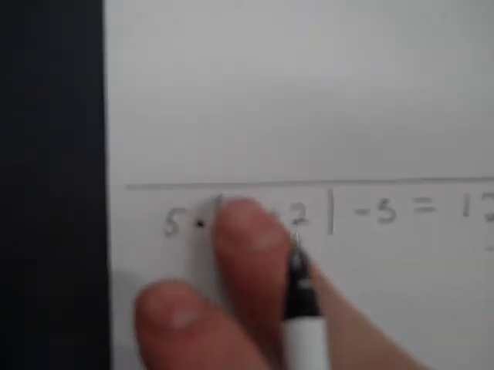Okay, a little interesting one here. It's 5 times the absolute value of x plus 2, minus 3 equals 12. Here's a problem. You don't know what your absolute value actually equals because it's being multiplied by 5 and it has a 3 that's being subtracted from it.